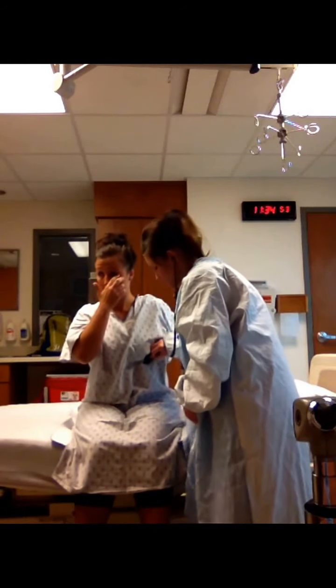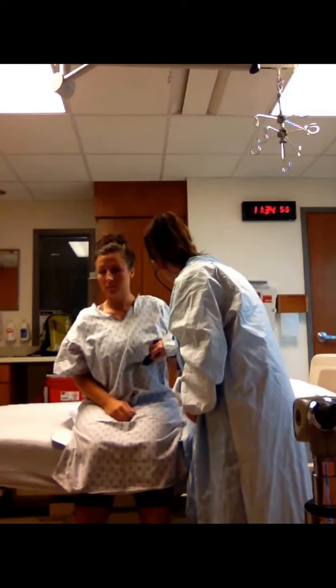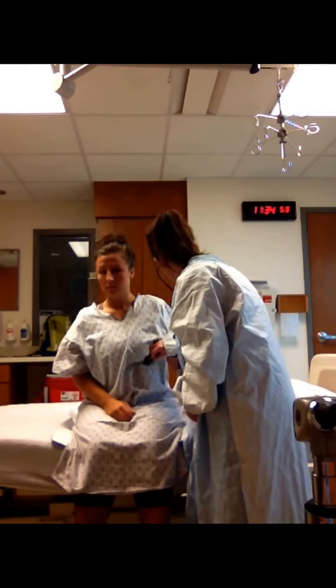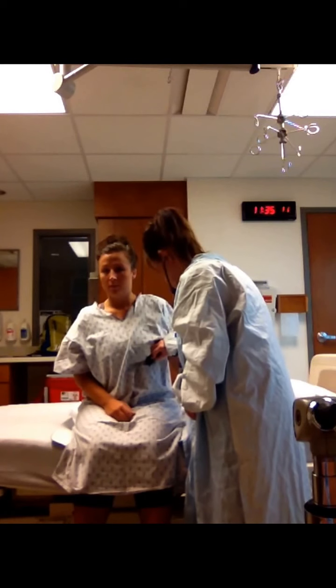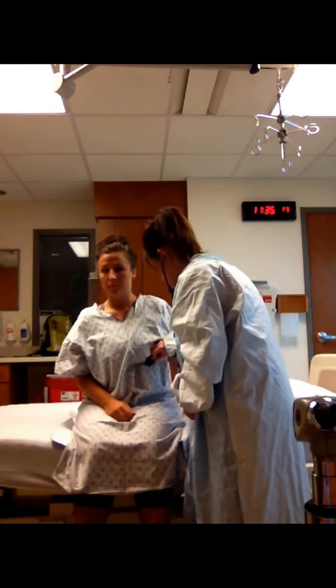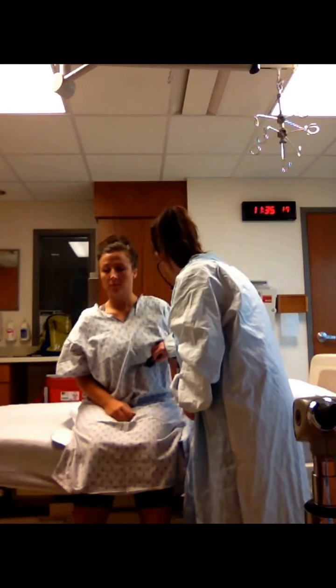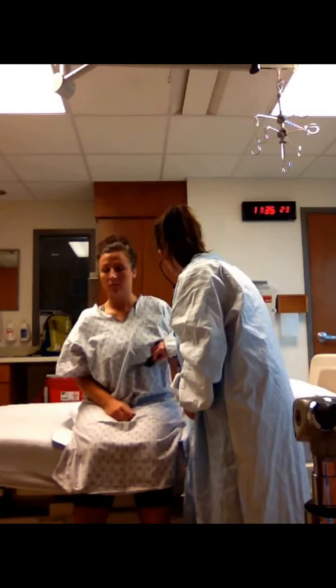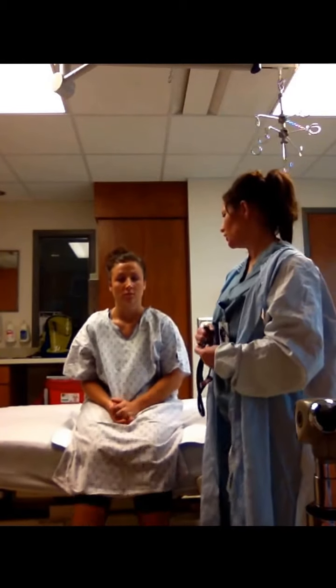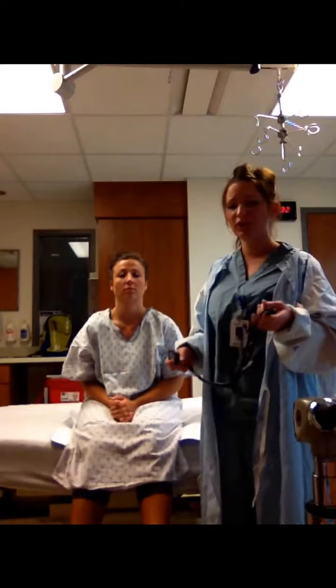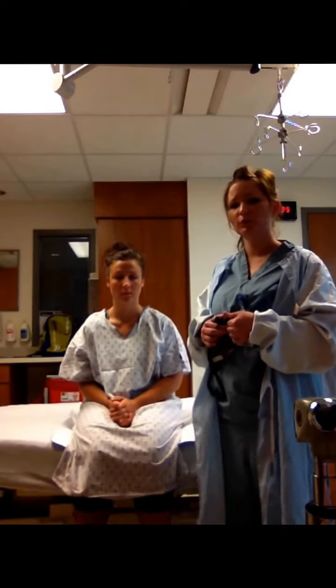Okay, and we'll count her pulse for 30 seconds. Okay, Courtney's pulse rate is at 66 beats per minute, which is normal for her. She exercises frequently, so it's normal for her to have a lower heart rate on the end of normal.